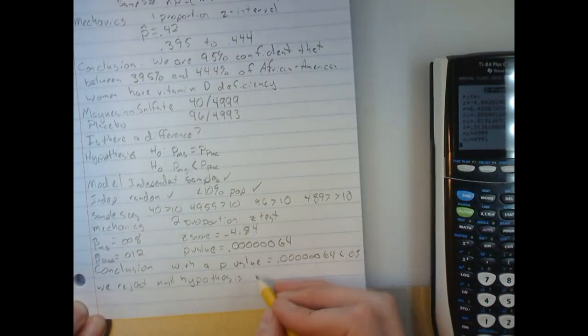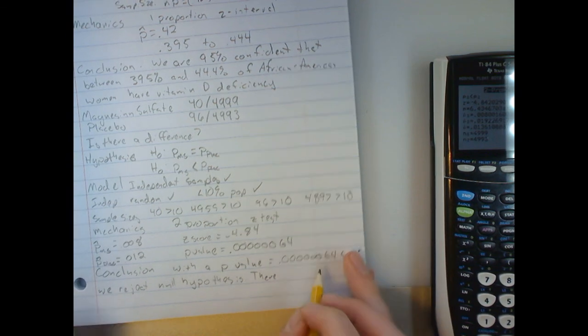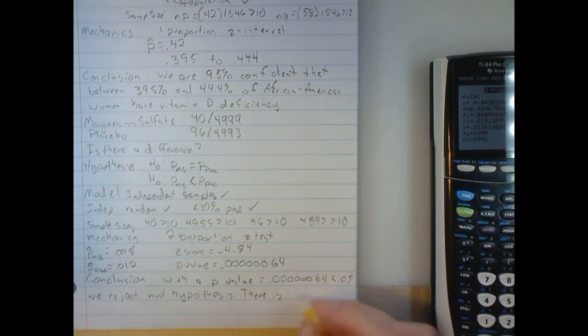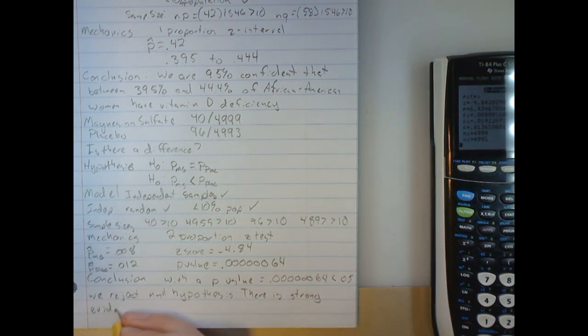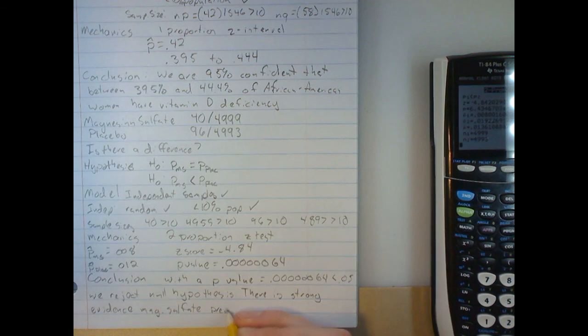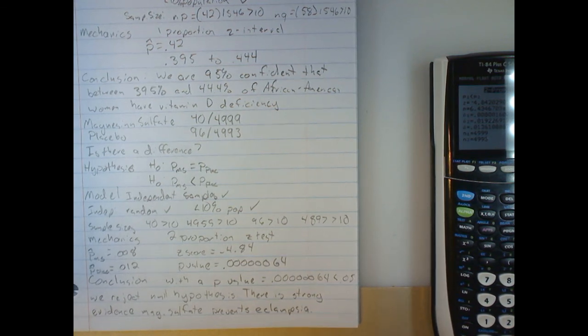There is strong evidence that magnesium sulfate prevents eclampsia. I'm saying prevents because I'm assuming it was an experiment and not just an observational study.